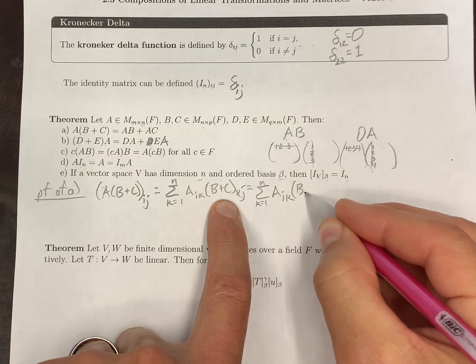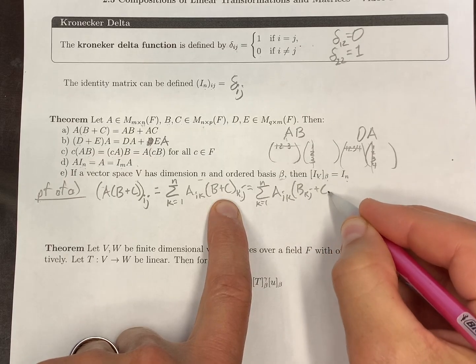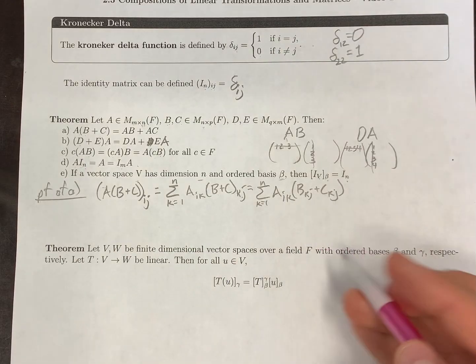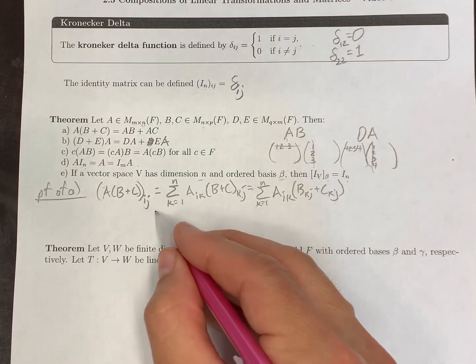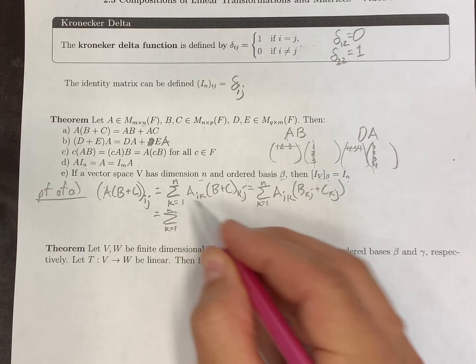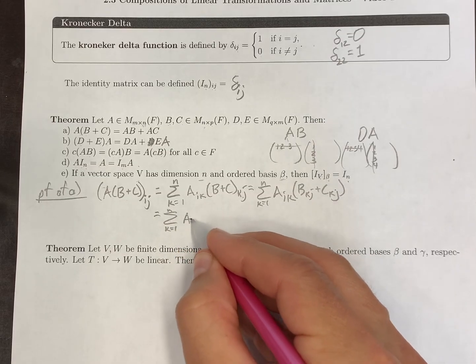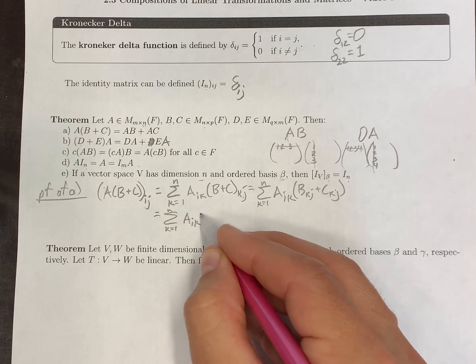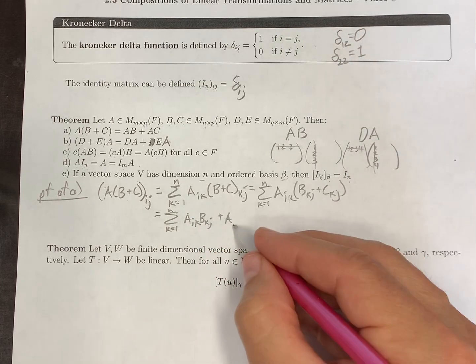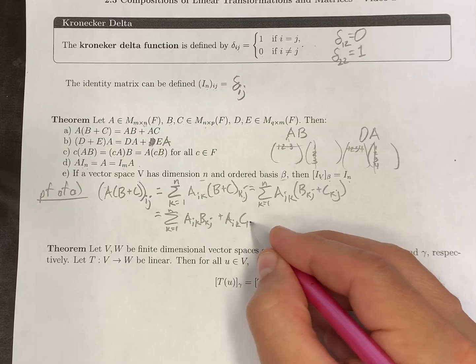Well, that's B_kj plus C_kj, right? And then these are 3 elements of the field, so we can use distributivity to get A_ik B_kj plus A_ik C_kj.